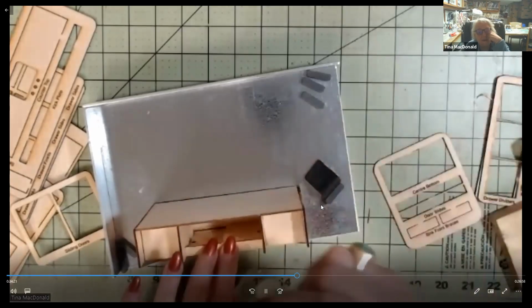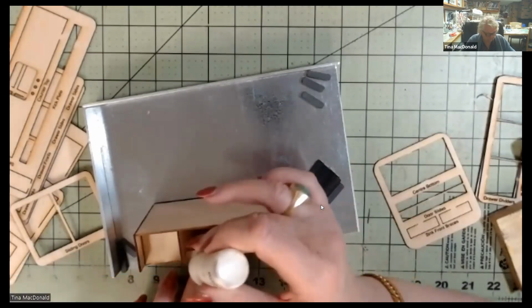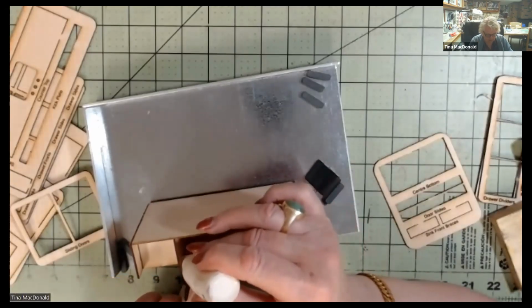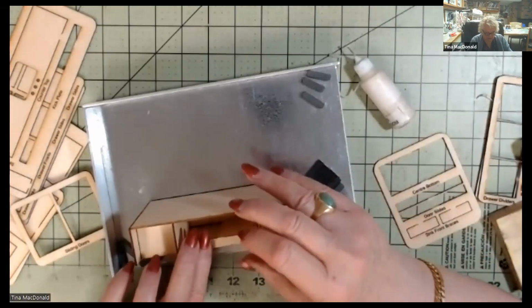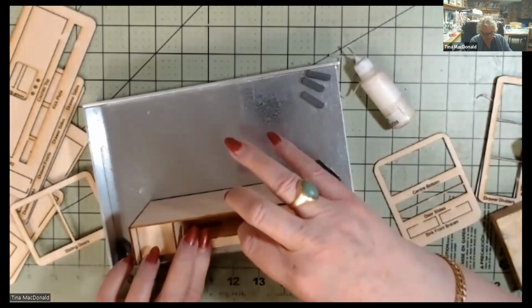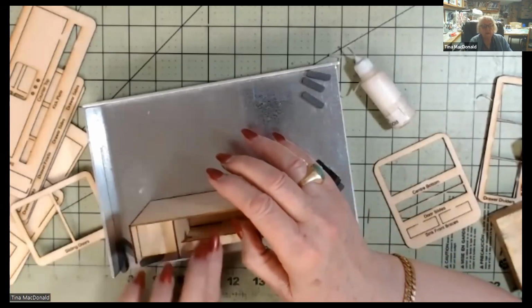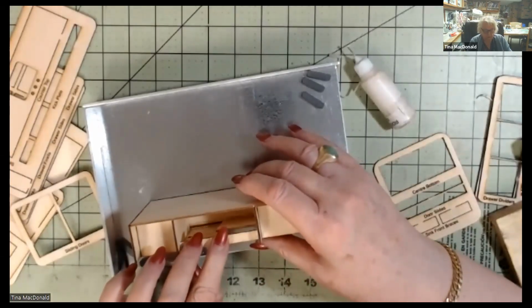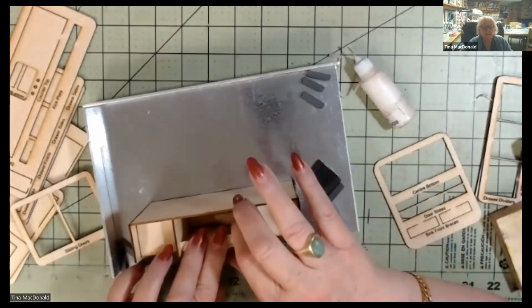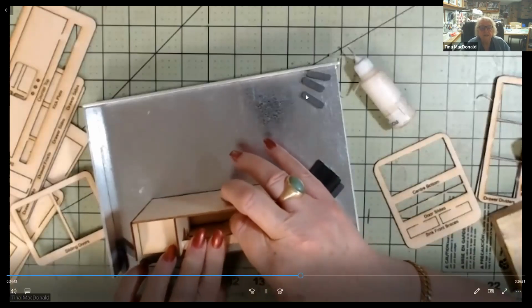Of course, all of the glue has come off my edge pieces here, so I'm going to try and just slide some in here. This door does not want to stay in its slots.